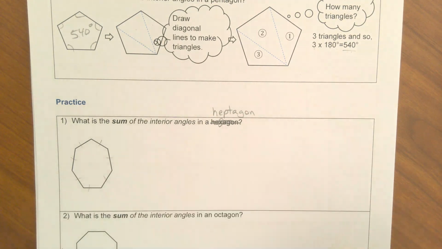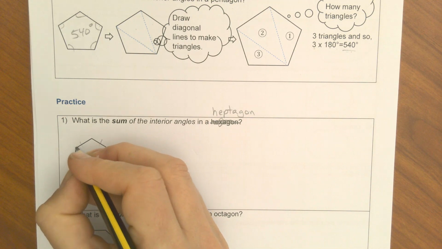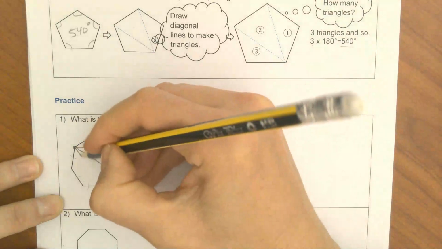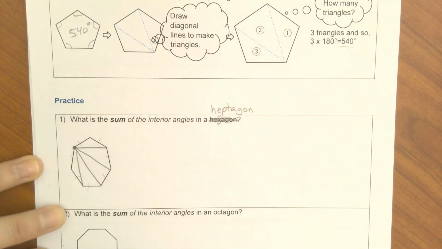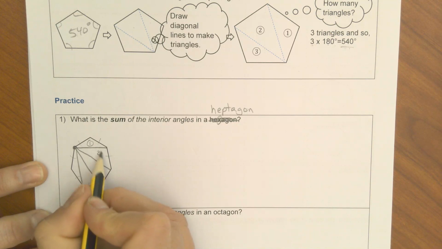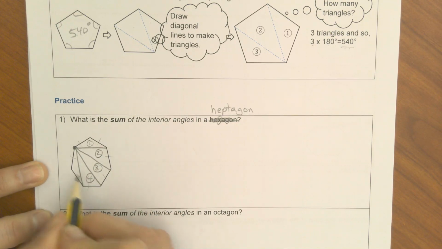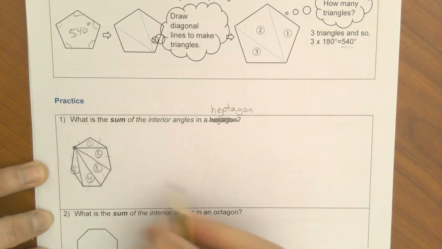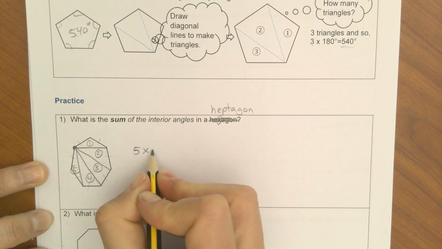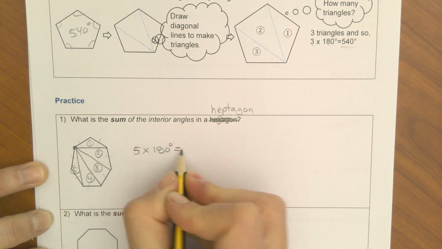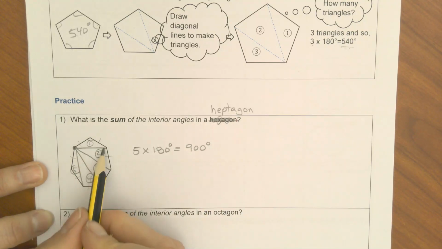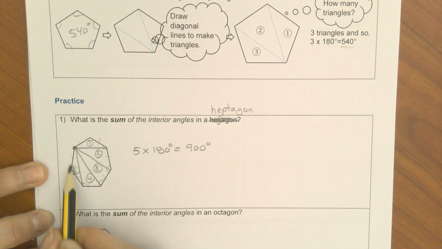Okay, so I just pick any vertex, any point. Let's pick that one. And I start drawing lines out to each corner there. And I say, well, how many triangles did I make? 1, 2, 3, 4, 5. So I made 5 triangles. Each triangle is 180 degrees, so I go 5 times 180 degrees. That's equal to 900. So every time I have a heptagon and I add up all the angles inside a heptagon, it's going to equal 900 degrees.